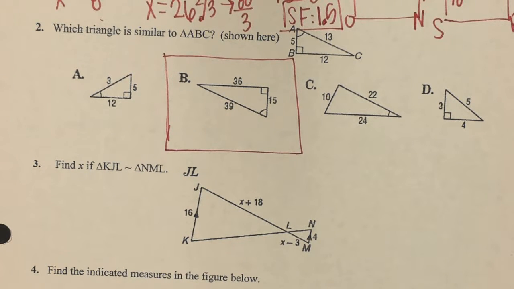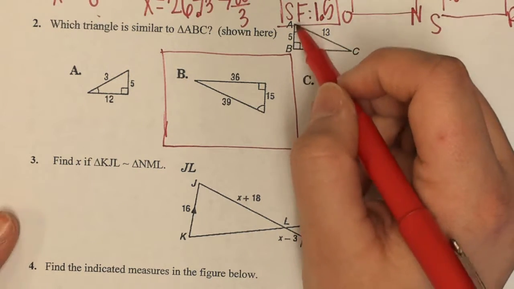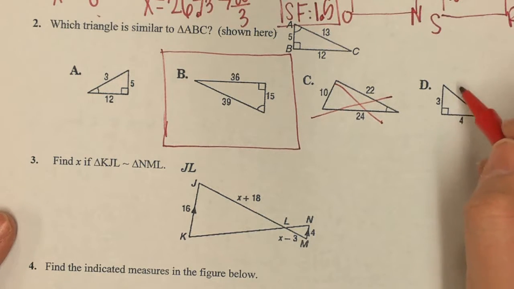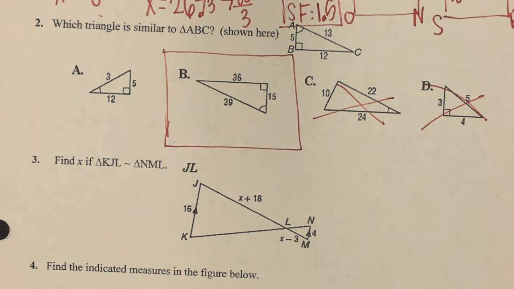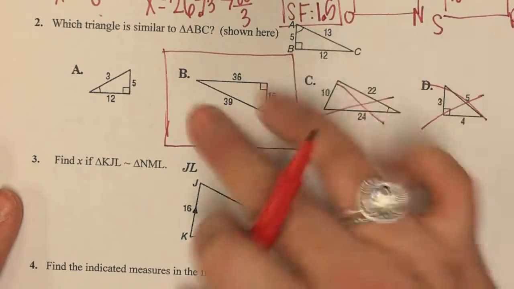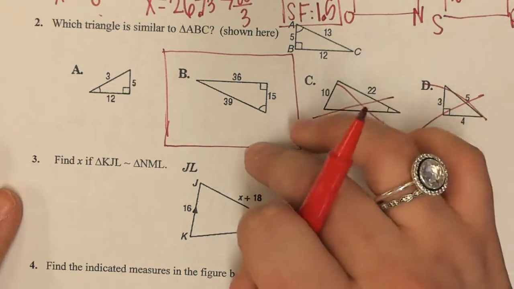Okay. First way I know I can cross this out. This one has a 90-degree angle and another angle. This one doesn't have 90 degrees. This one does, but it doesn't tell me the other one. That's why I can cross those two out. So now I'm down to these two. So I need to make sure the scale factor is the same between these. Smallest to smallest, middle to middle, large to large.